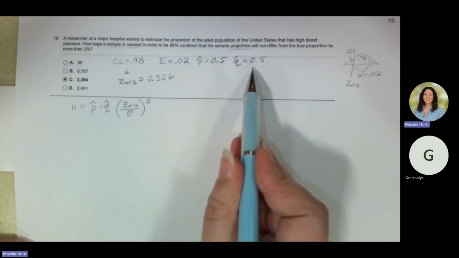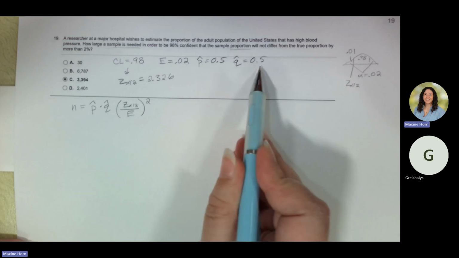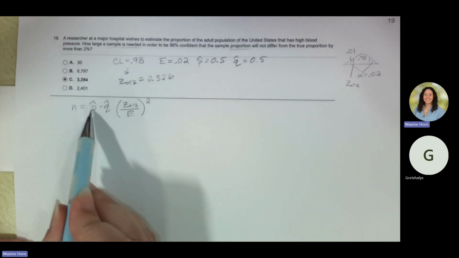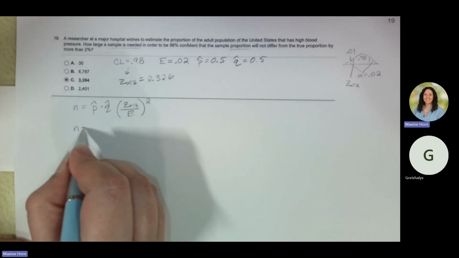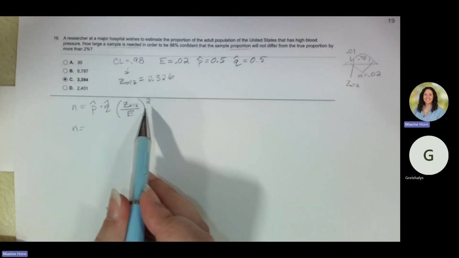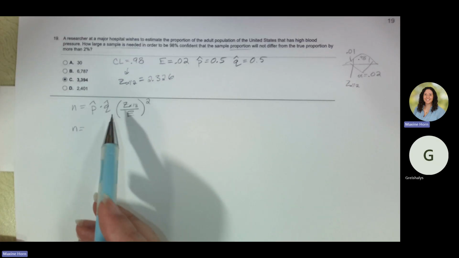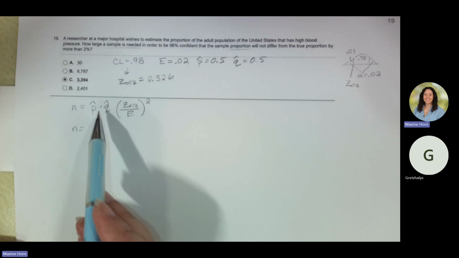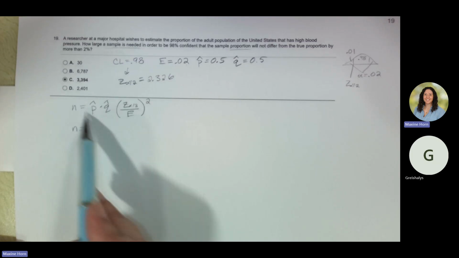Now, what you're going to find is if you're not given your p hat and your q hat, they're going to be 0.5, which is going to make this 0.5 times 0.5, which you can just do in your calculator. Like you can plug everything in, or, if you do this enough, you're going to end up remembering that, okay, half of a half is a quarter. So this turns into 0.25.